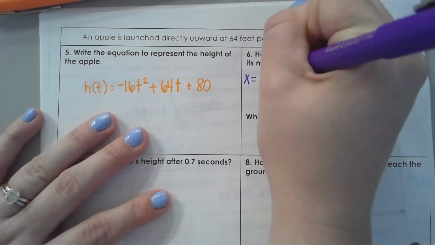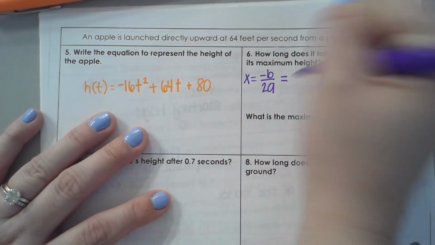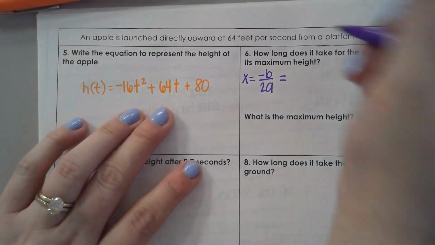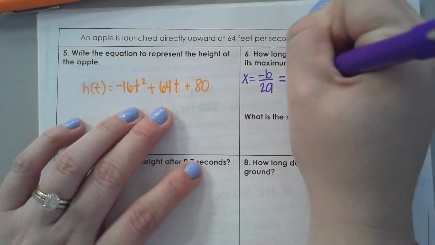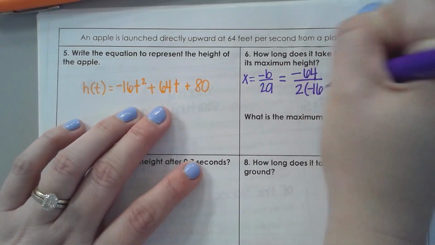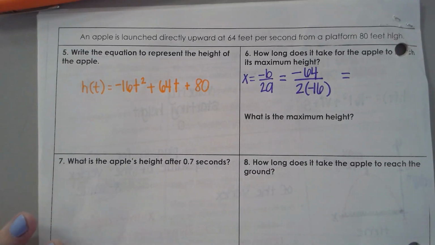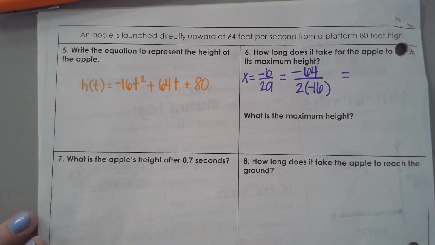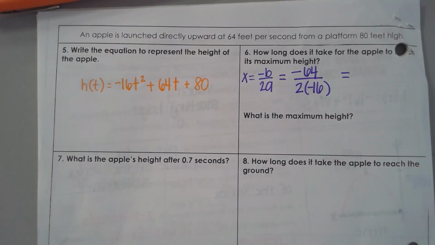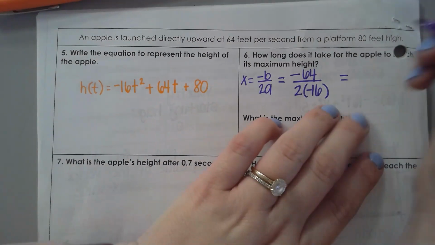Negative b over 2a, which is negative 64 over 2 times negative 16. And type that in and tell me what you got. Two is correct. 2 seconds.